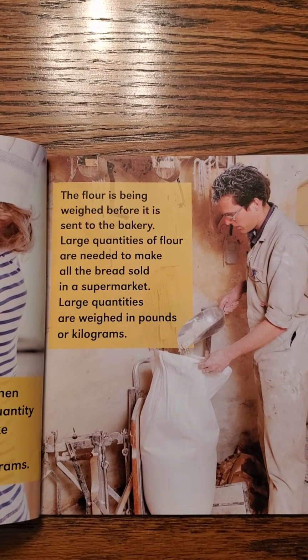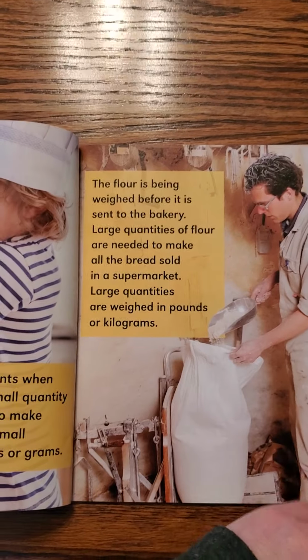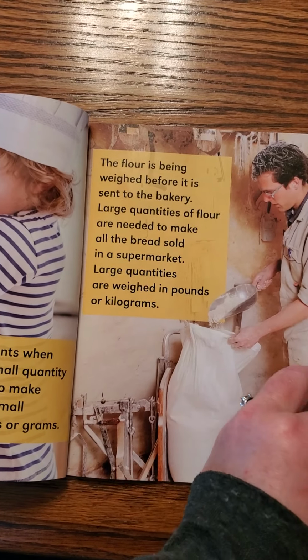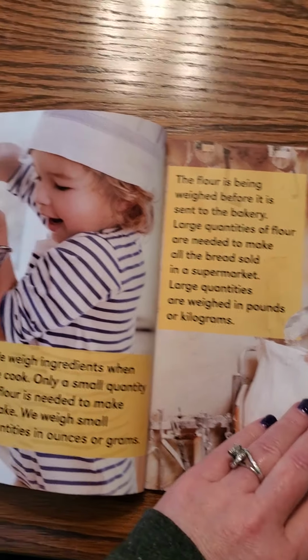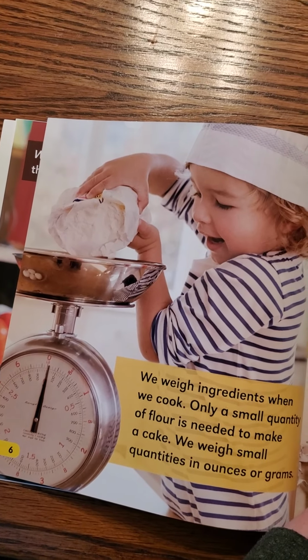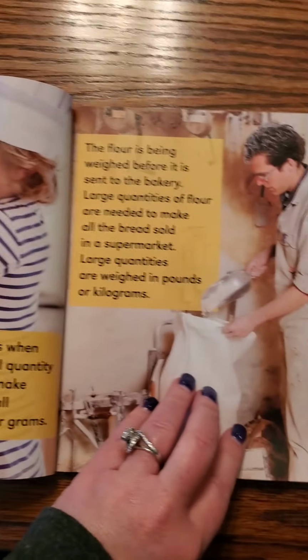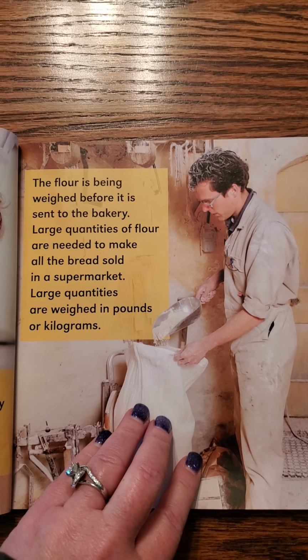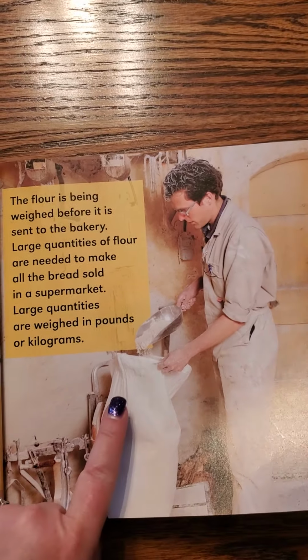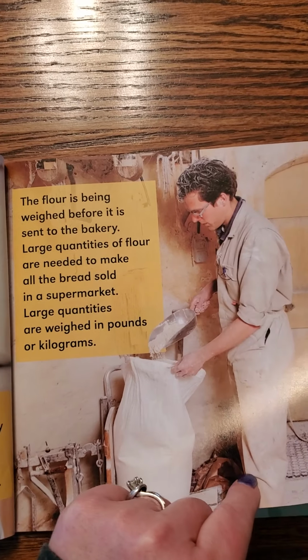Large quantities are weighed in pounds or kilograms. So smaller things, like what she's doing, are weighed in ounces or grams. But big things, like your body and this flour, are weighed in pounds.